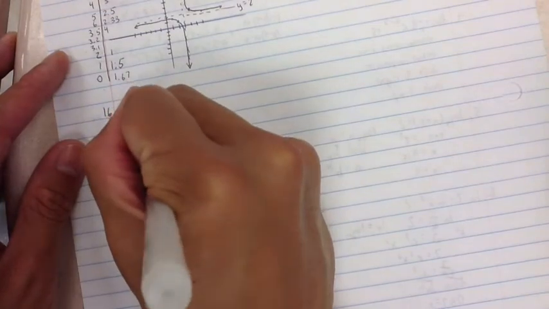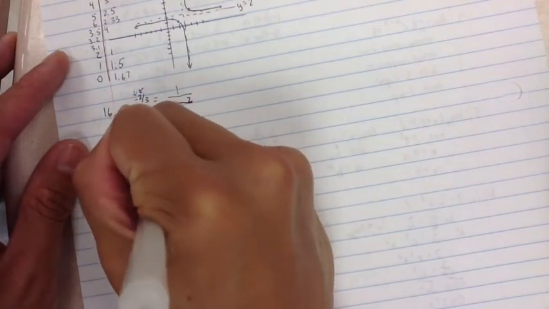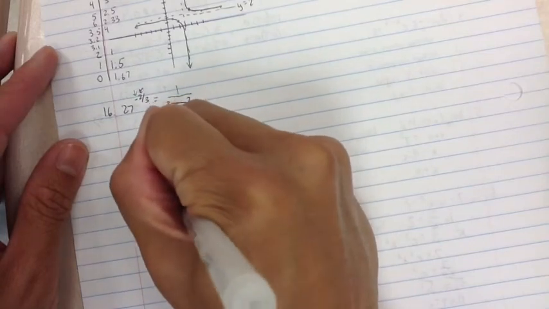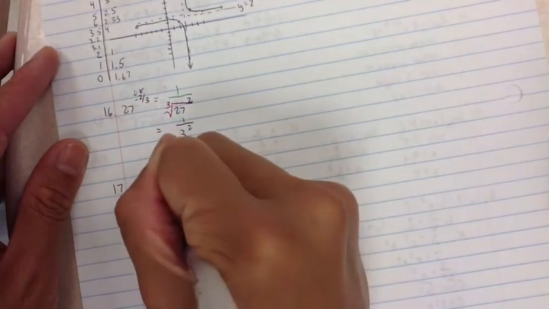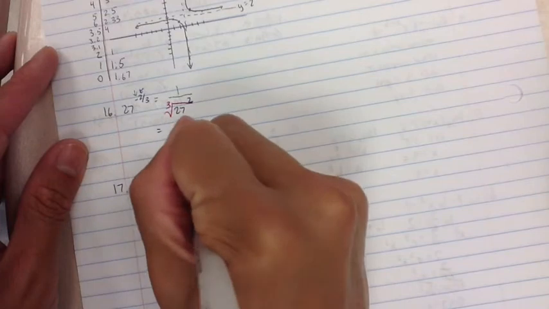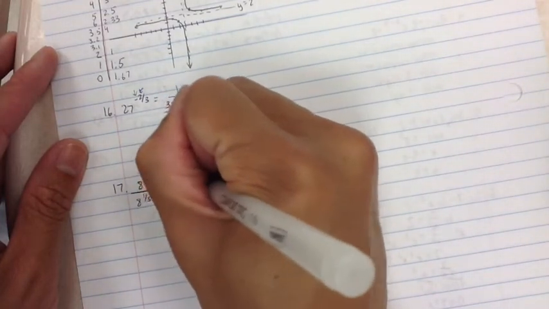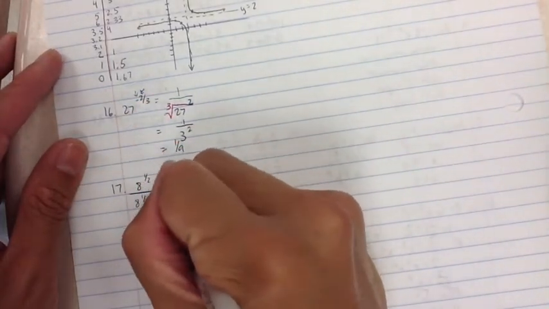Number 17, you have 8 to the 1/2 over 8 to the 1/3. Two ways to do this, but the first way, you can say this is the square root of 8 over the cube root of 8. I know that the cube root of 8 is 2, and the square root of 8 is 2 radical 2, because 8 is 2 times 2 times 2. Square roots, I can take the 2's, pull it out, so you have 2 radical 2. Those 2's will cancel, and you get the square root of 2.